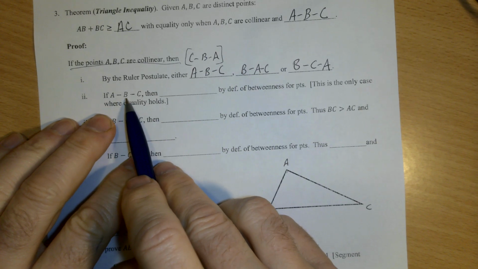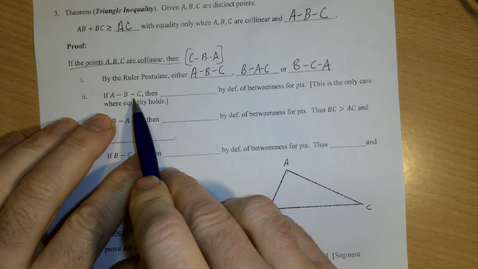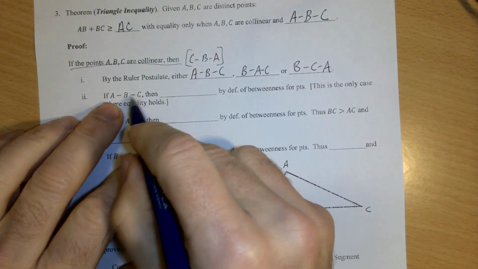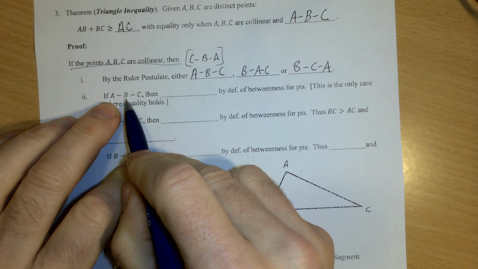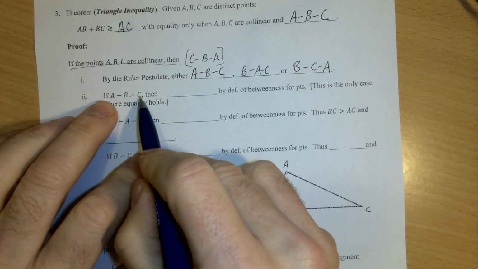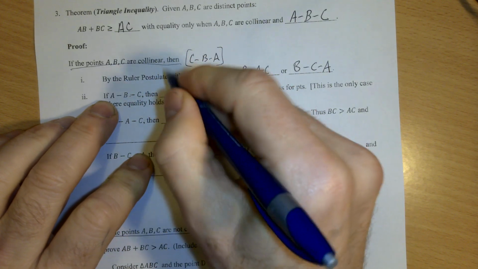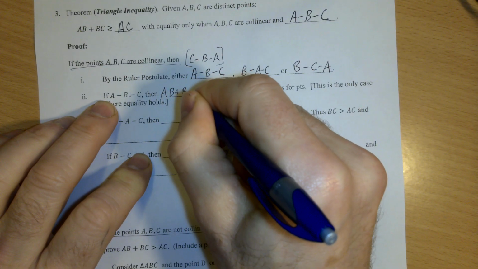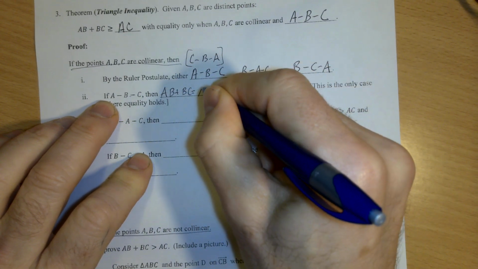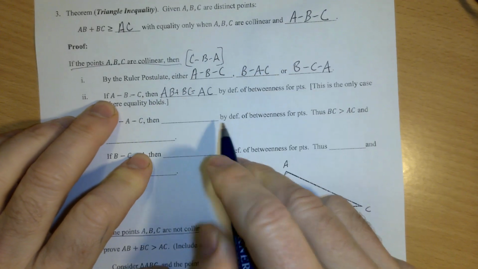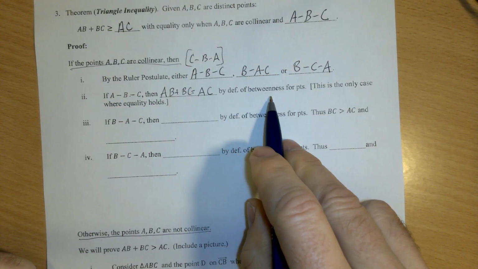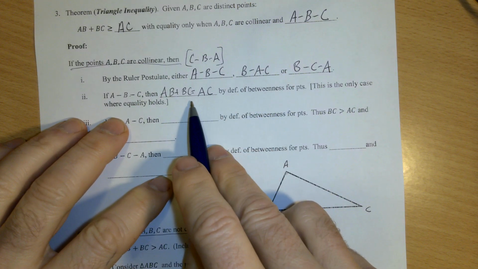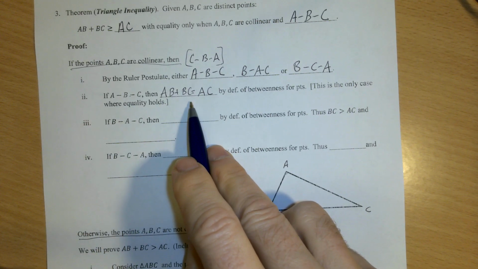If B is in between A and C, then by definition we have that AB plus BC is equal to AC. That's the definition for betweenness of points. This is the only case where equality holds.